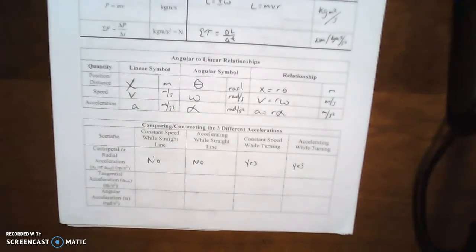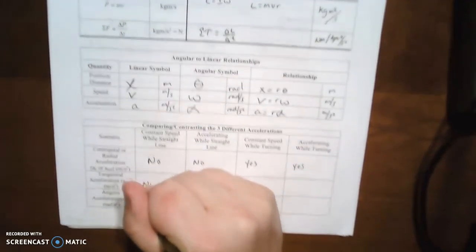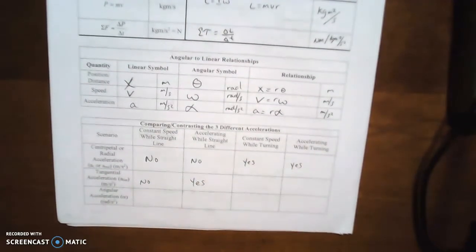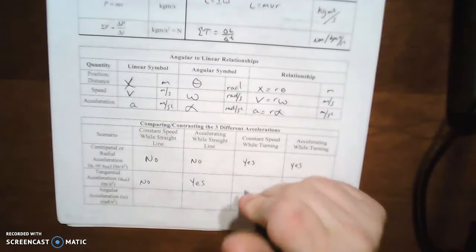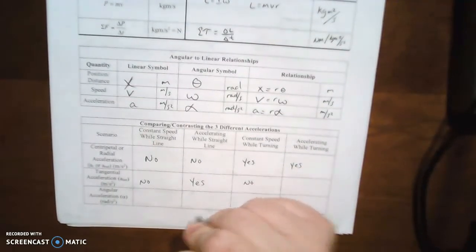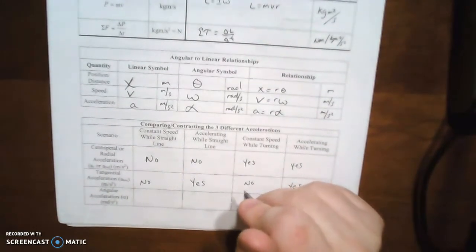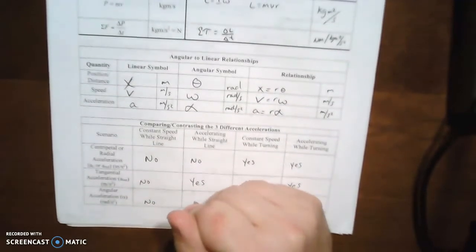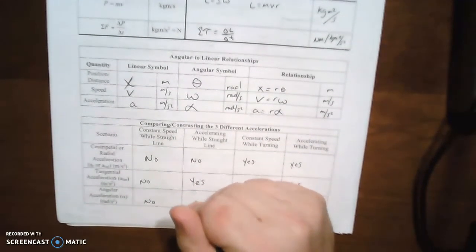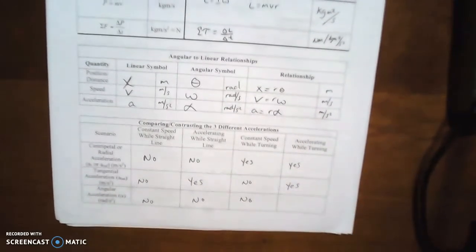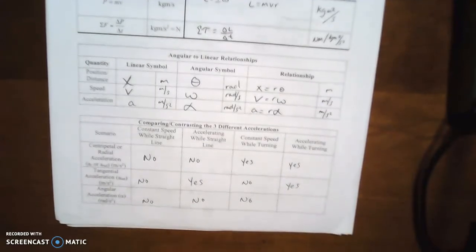Tangential acceleration: a constant speed is no, because it will be speeding up or slowing down. It will have a constant acceleration in a straight line. It will not have a constant acceleration while it's turning. And this will be a yes. And then finally, an angular acceleration will have no constant linear speed, no constant straight line speed, no constant tangential velocity, or angular velocity, but it will maintain a constant angular acceleration.